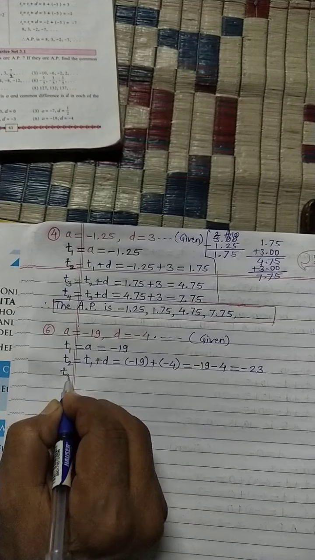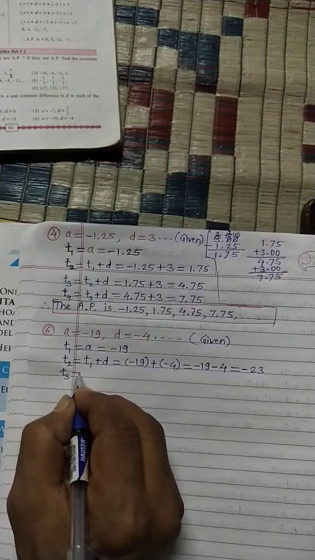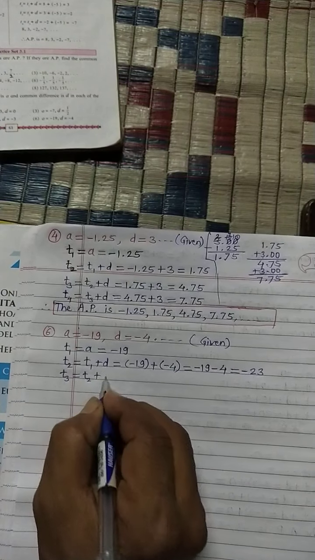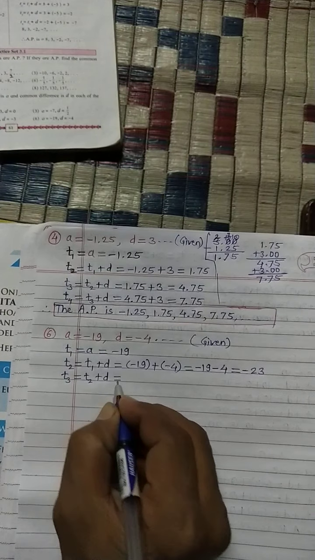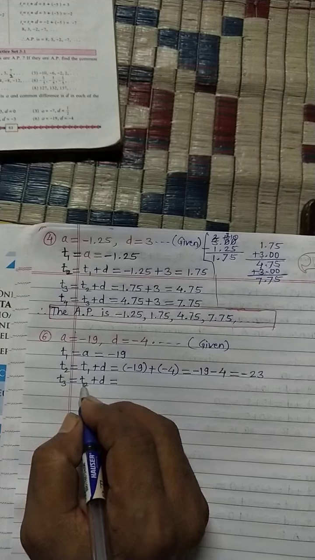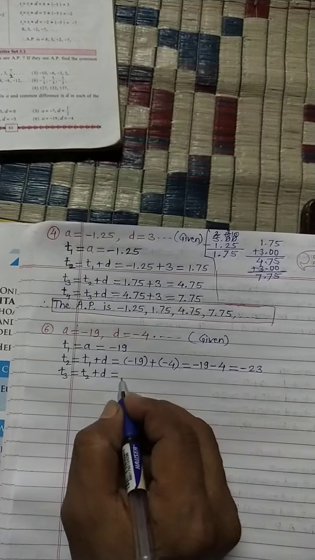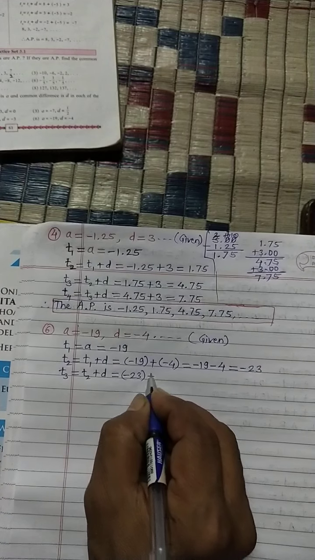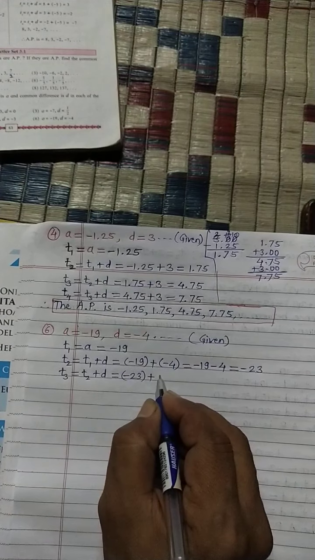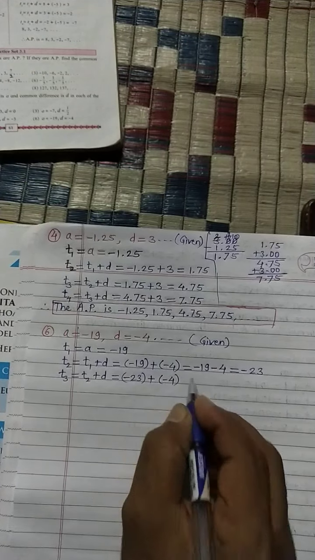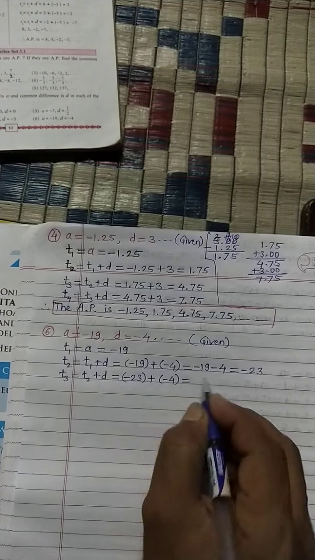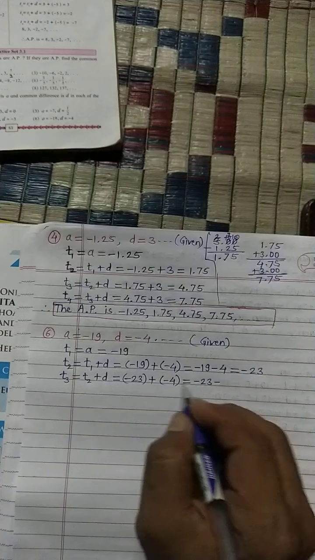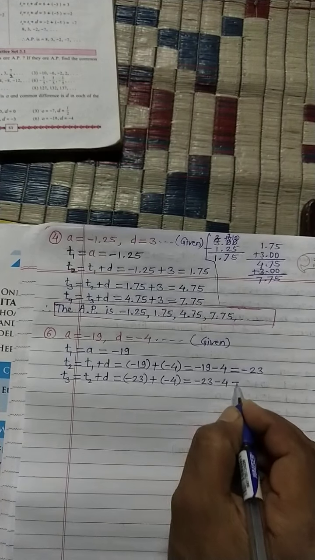Now T3 is equal to T2 plus D. Here T2 is minus 23 plus D means minus 4, so minus 23 plus minus 4.